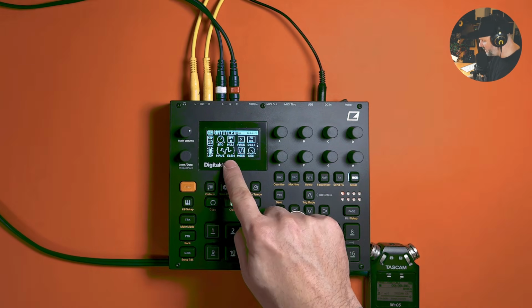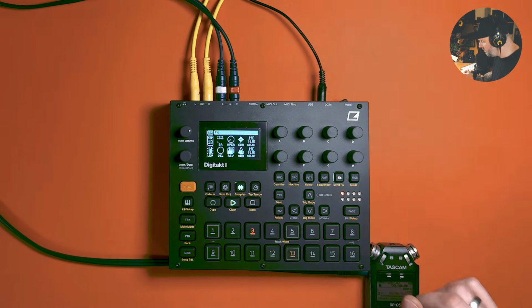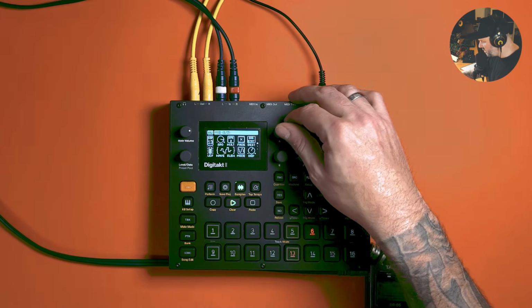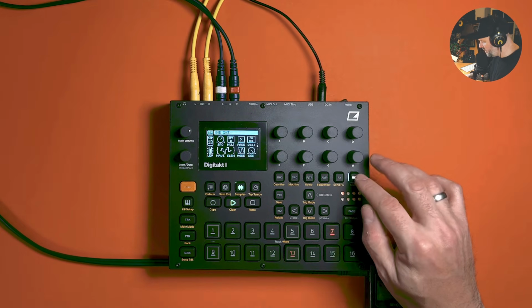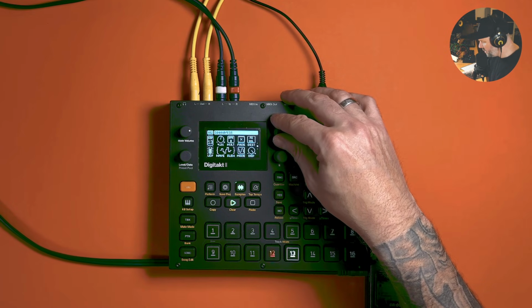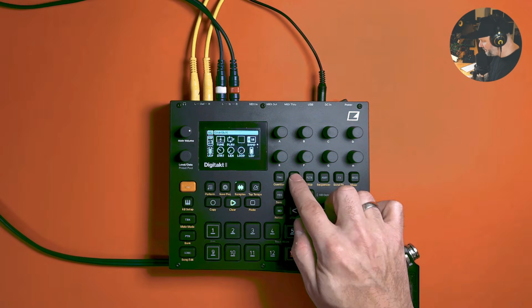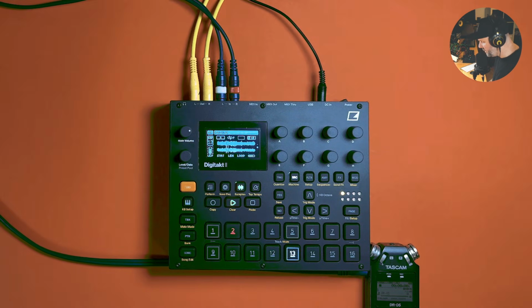And now you can hear like sometimes the delay is being applied randomly, but not all the time. You can make it a little bit shorter, so that it not happens all the time. Yeah, like this.